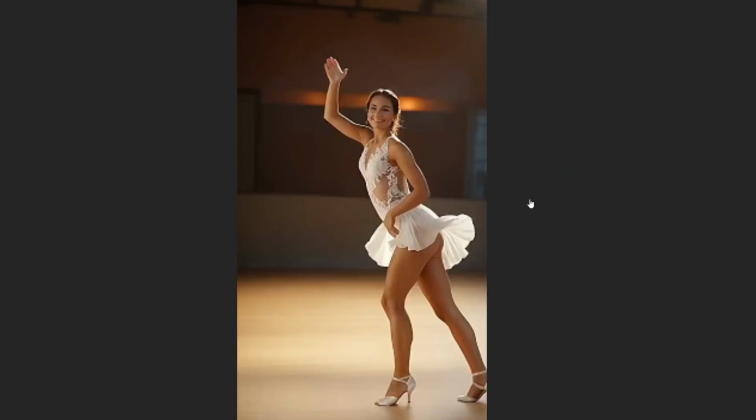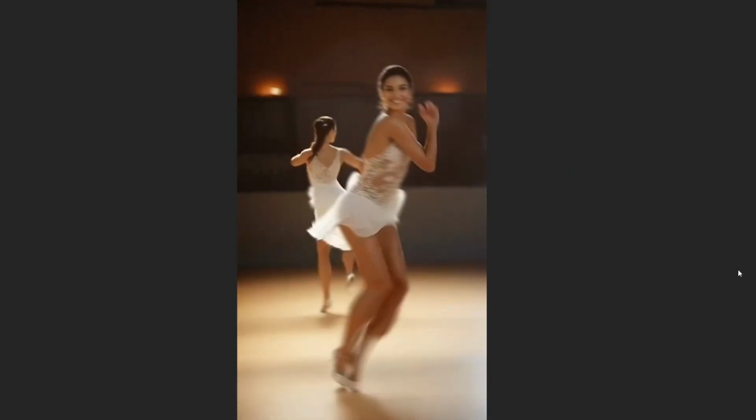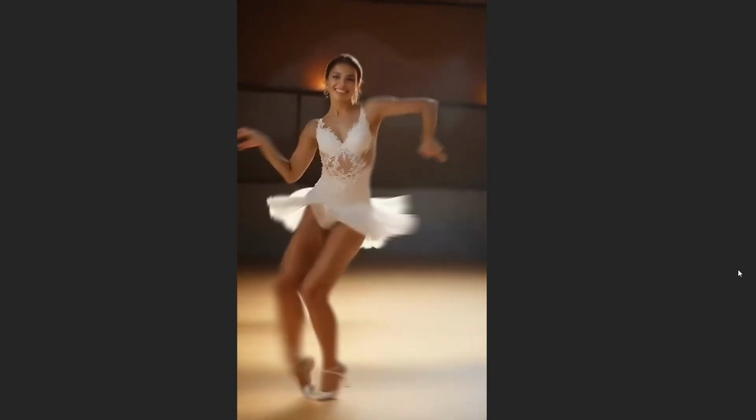Now as you can see the result, the motion blur is applied to the video.